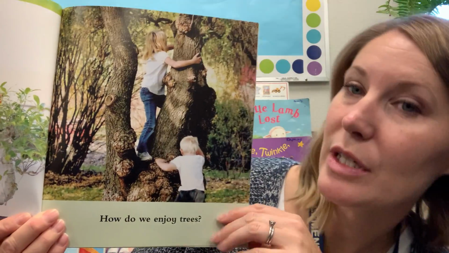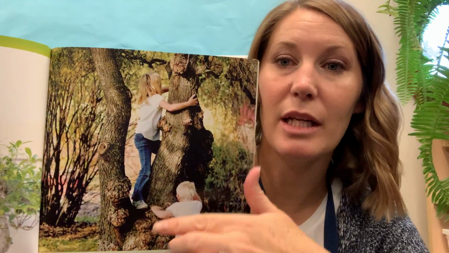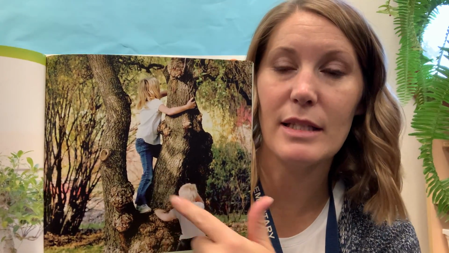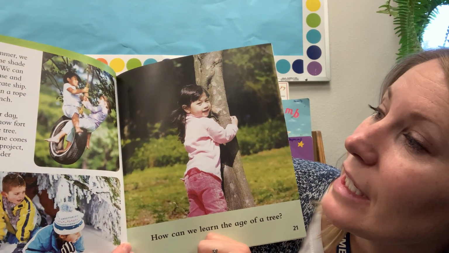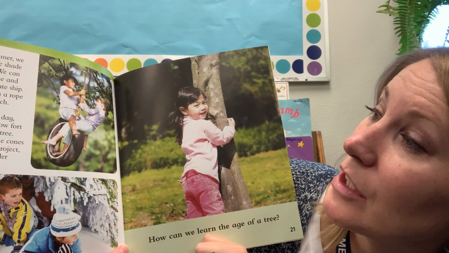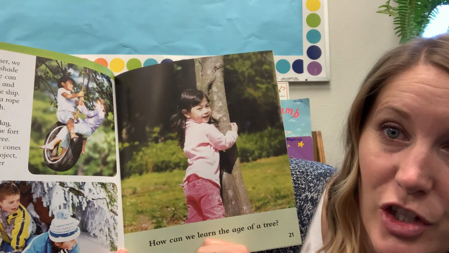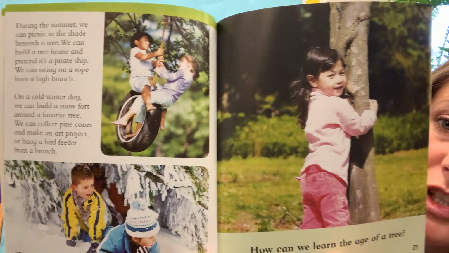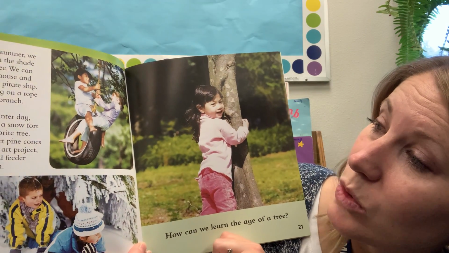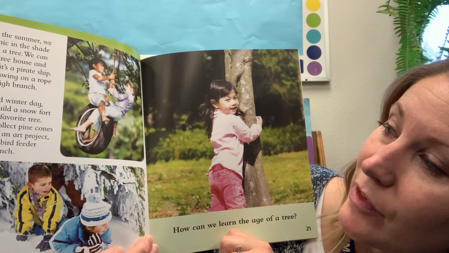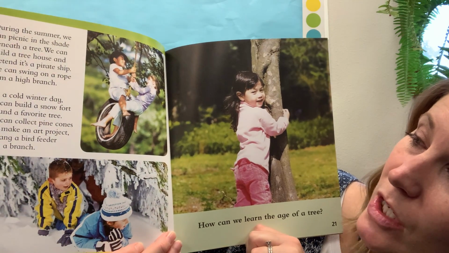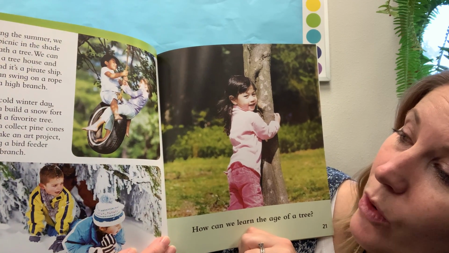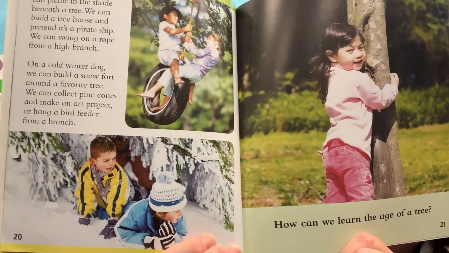How do we enjoy trees? This tree is bigger. It is taller than these people. How do we enjoy trees? During the summer, we can picnic in the shade beneath a tree. We can build a tree house and pretend it's a pirate ship. We can swing on a rope from a high branch. On a cold winter day, we can build a snow fort around a favorite tree. We can collect pine cones and make an art project or hang a bird feeder from a branch.